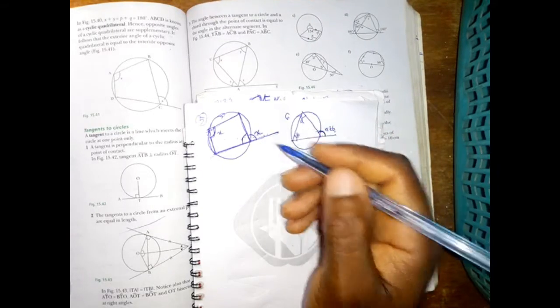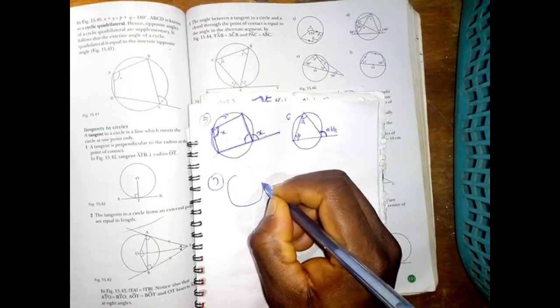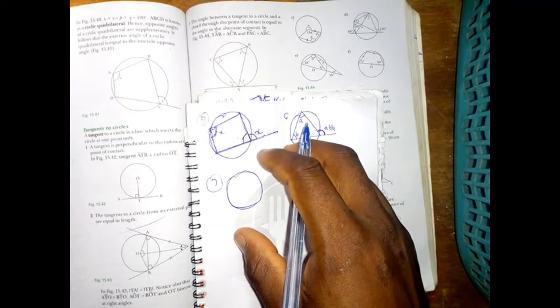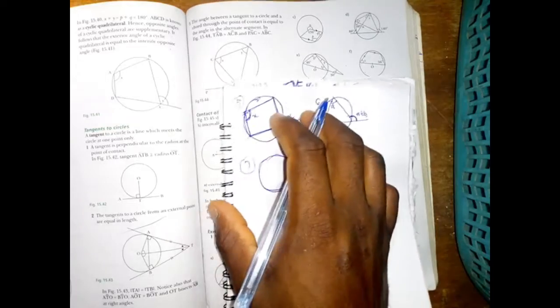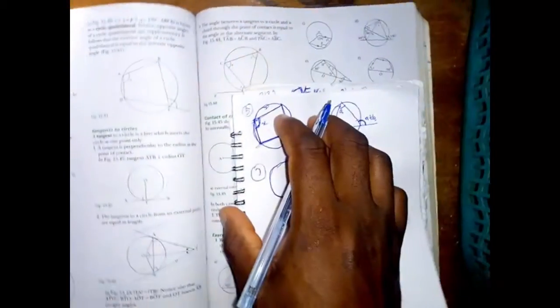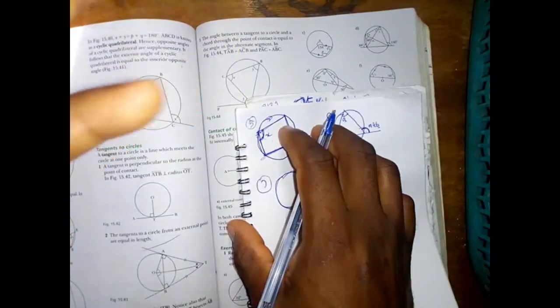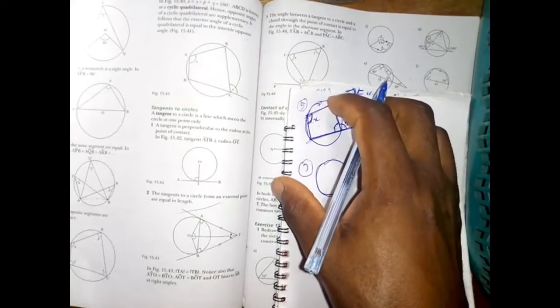So the seventh angle property of a circle is this, and that is the tangent of a circle.